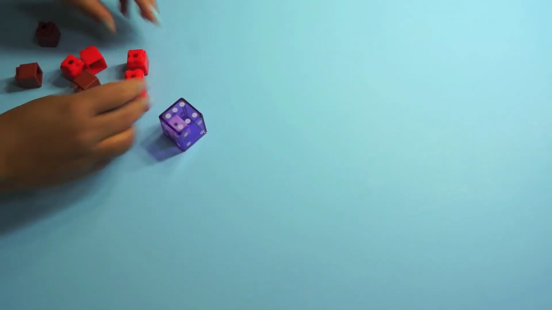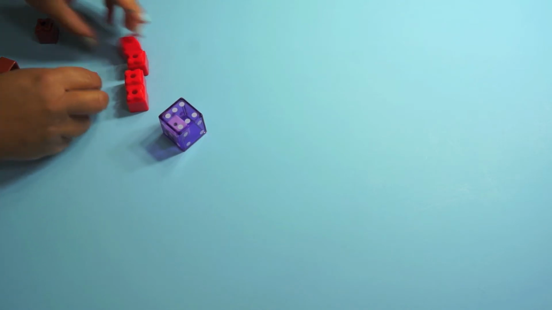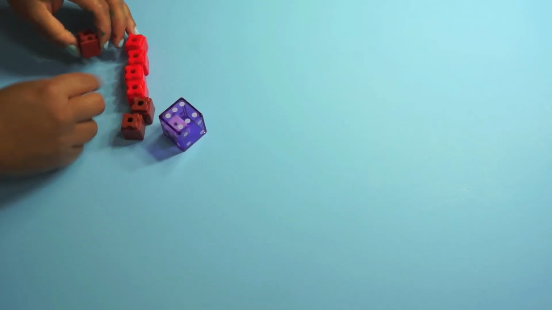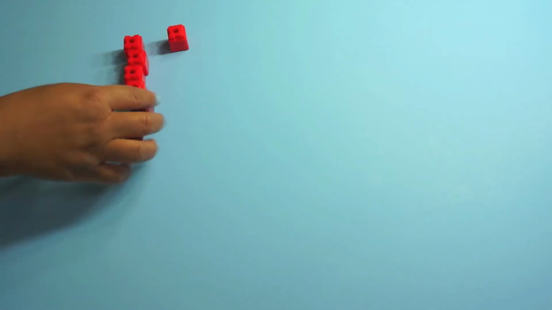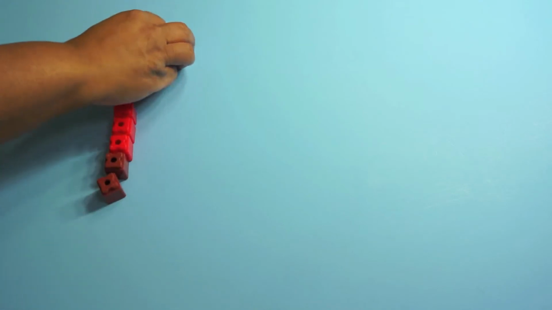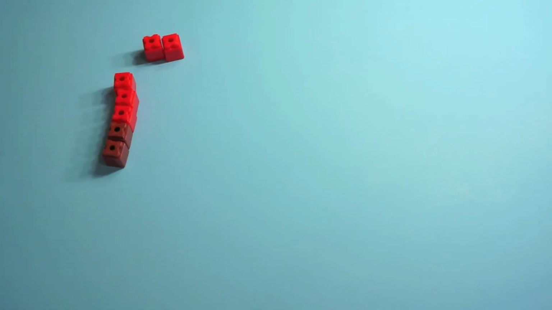So if they're comparing numbers, one person rolled 6, so they have 3 and 3, and then the other person rolled 1, and then they compare. Okay, I had 5 extra. These two match up, and then they don't have any on that side.